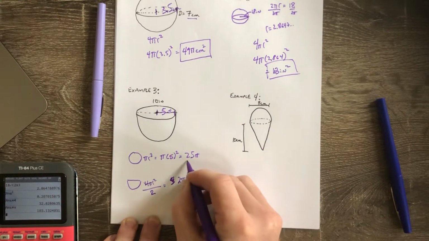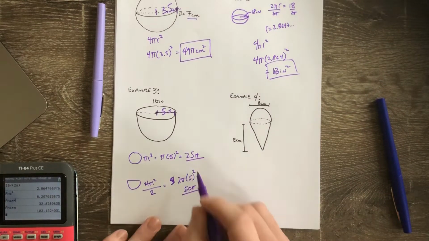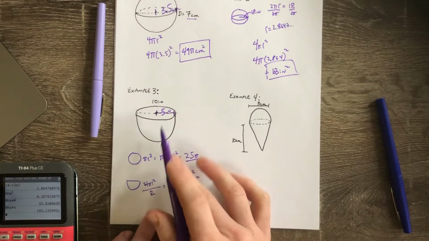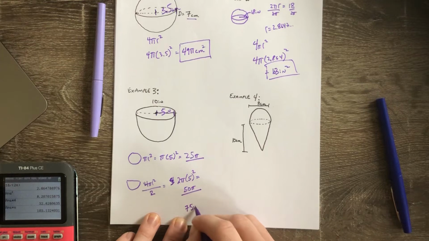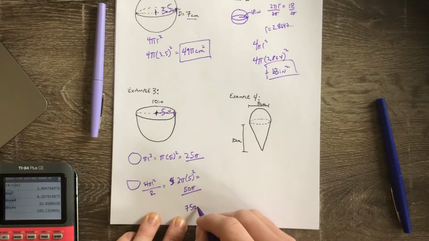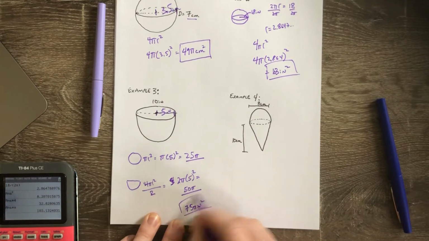So now it's kind of a composite shape. To find the total surface area, take the bowl plus the top. It's going to give me 75 pi, and then we're in inches squared. Okay.